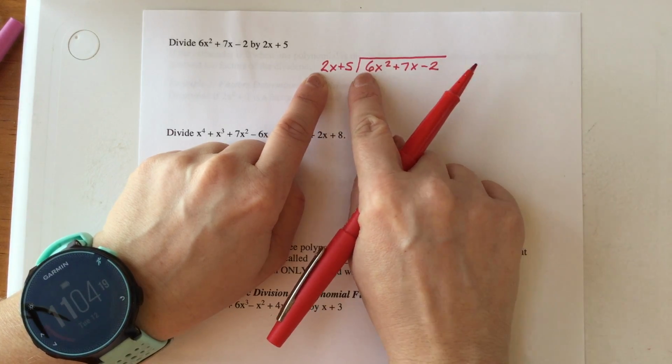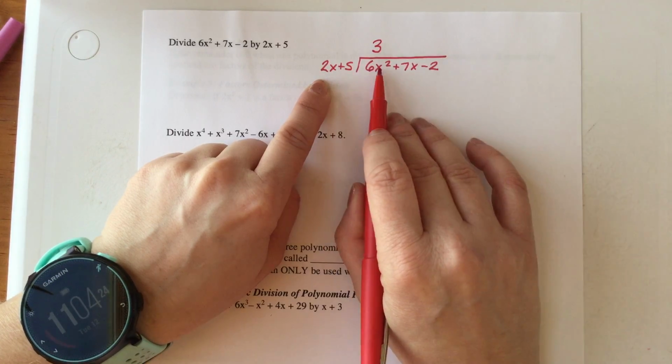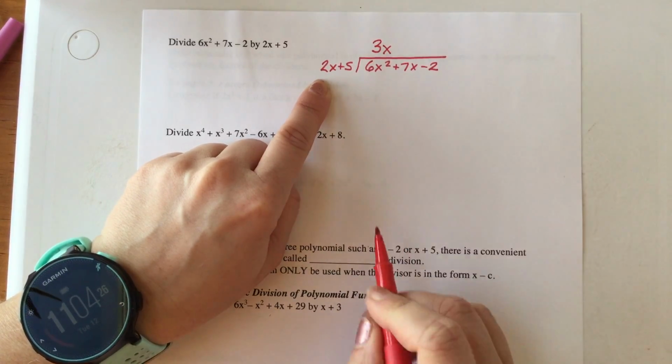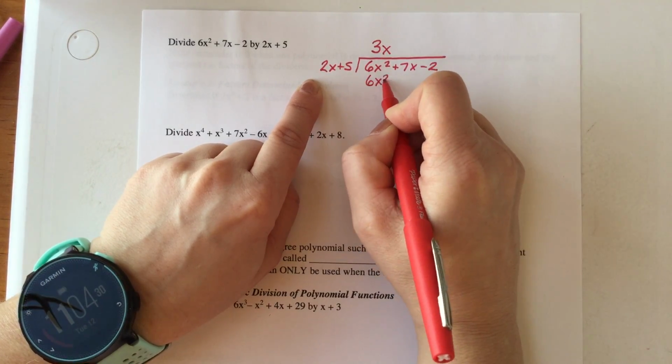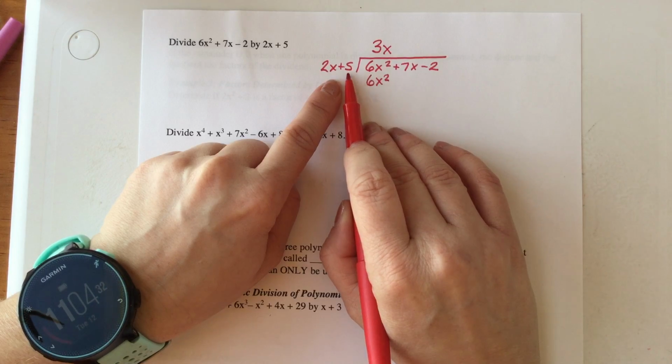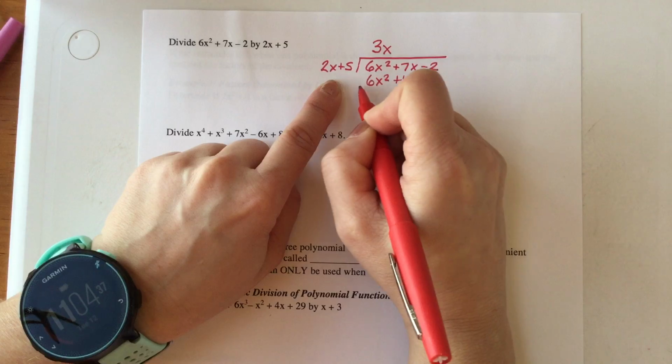To turn a 2 into a 6, you need to multiply it by 3. The term on the outside has 1x. I need it to have 2, so I give it another x. 3x times 2x is 6x squared. Now multiply it by the other value outside. 3x times 5 is 15x.